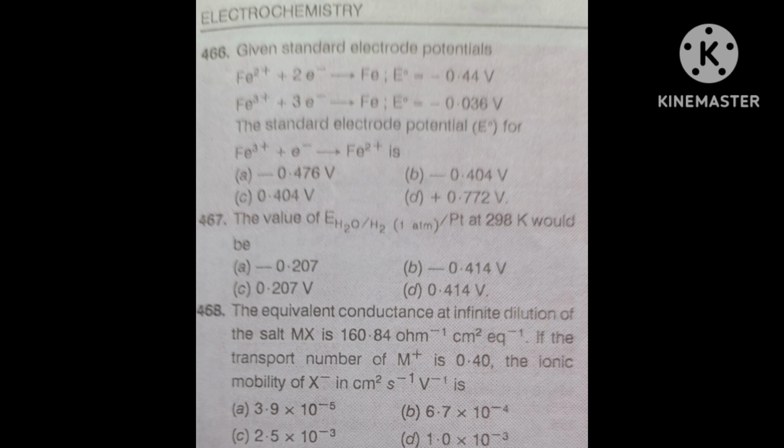The equivalent conductance at infinite dilution of the salt MX is 160.84 per ohm centimeter square per equivalent.